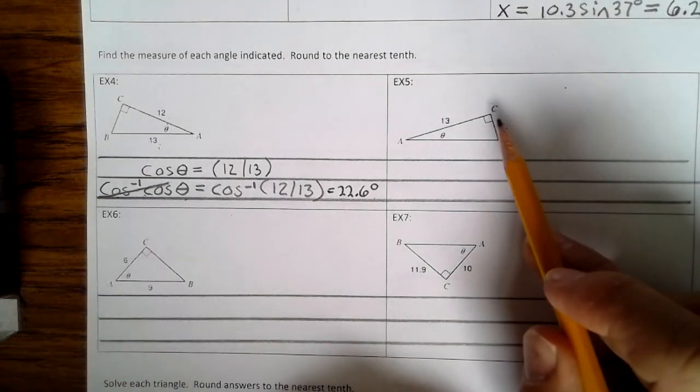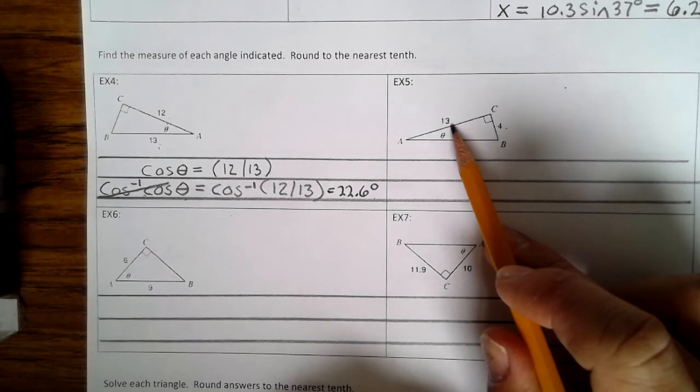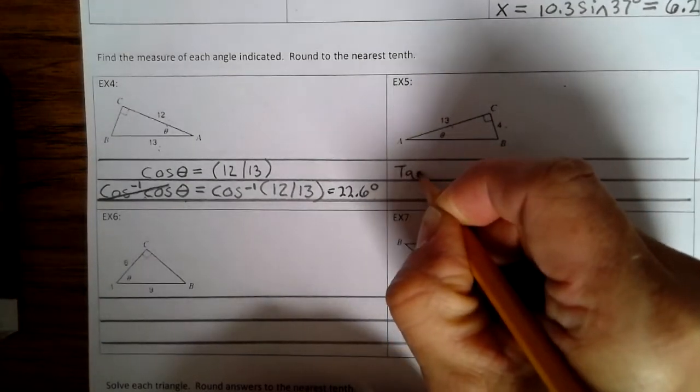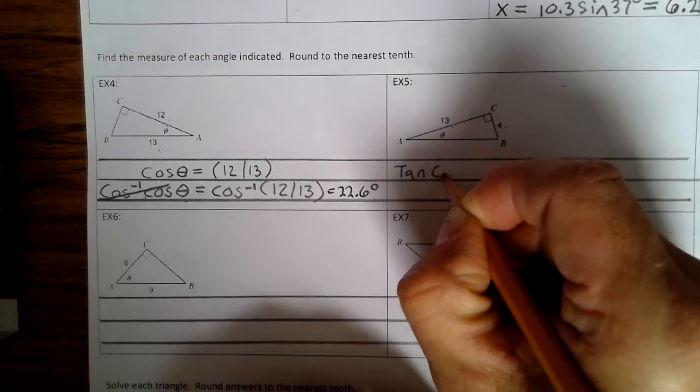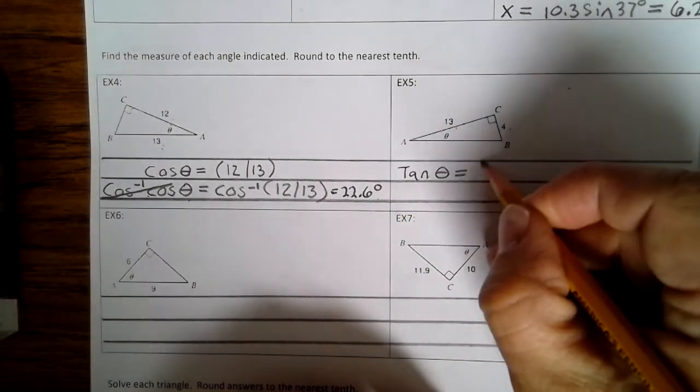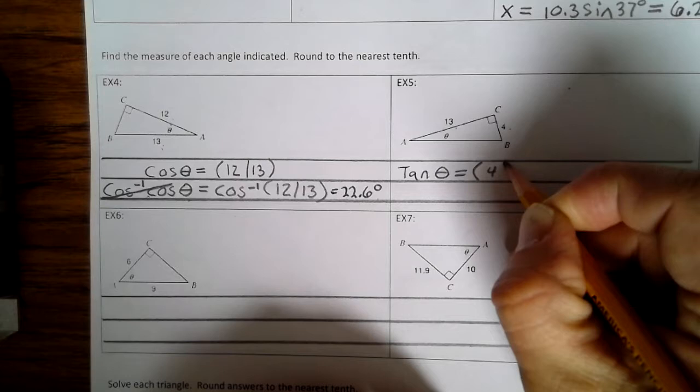So tangent of theta is equivalent to 4 divided by 13. And then we're going to take tangent inverse of both sides.